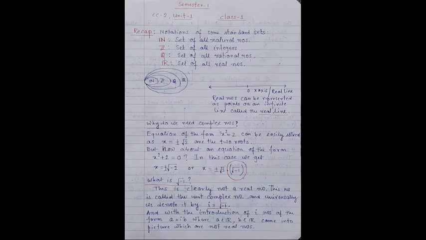Now, life was so simple, and we had real numbers. We knew everything about real numbers. And why do we need complex numbers? What is the need of such a thing? Well, now let us look at certain quadratic equations. An equation of the form x square equals 2. Now, if I ask you to solve this quadratic equation, that means to find the roots of this quadratic equation, you will definitely come up with an answer like this. x will be plus minus √2, plus √2 or minus √2. If you square them, you'll get 2.